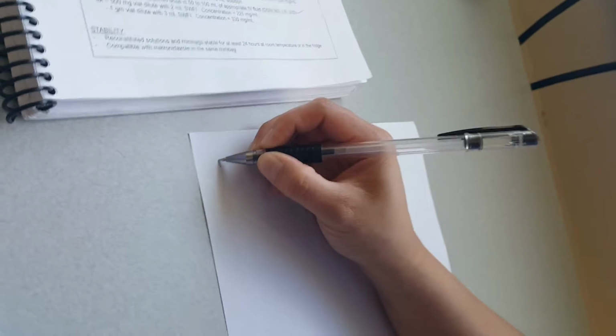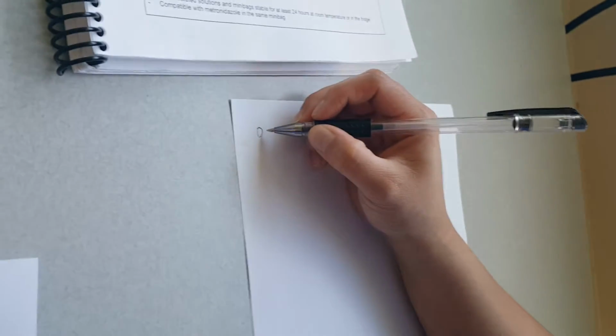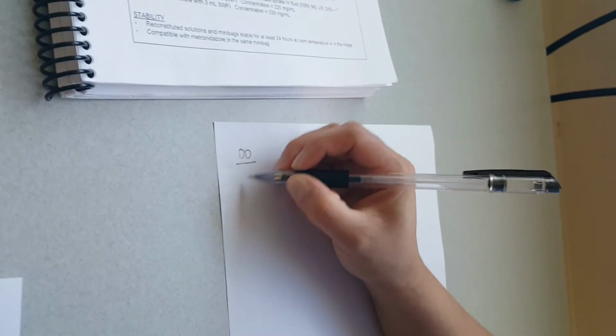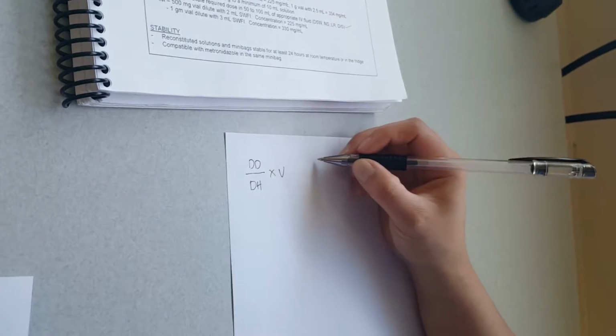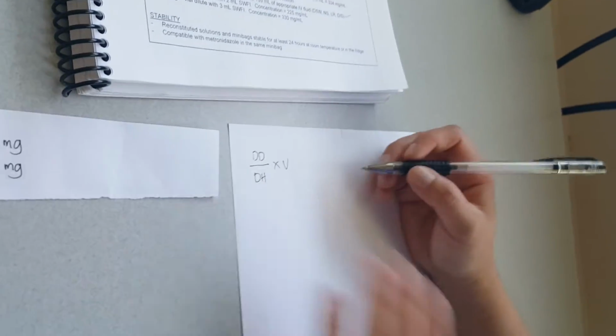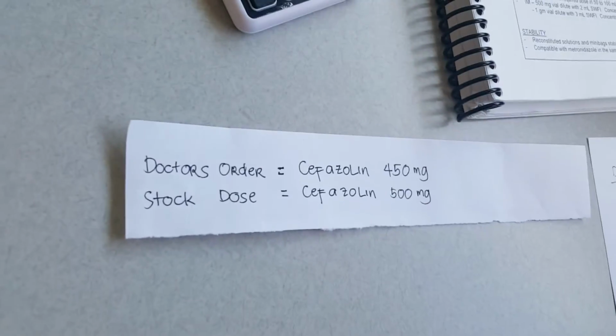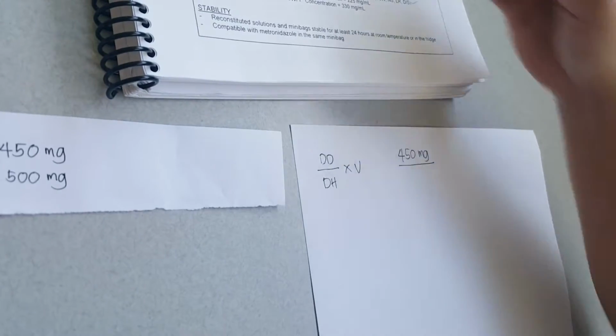The formula for computing the dose is dose desired over dose on hand times the vehicle. So your dose desired, which is the doctor's order, is 450 milligrams, and your final concentration is 225 milligrams.